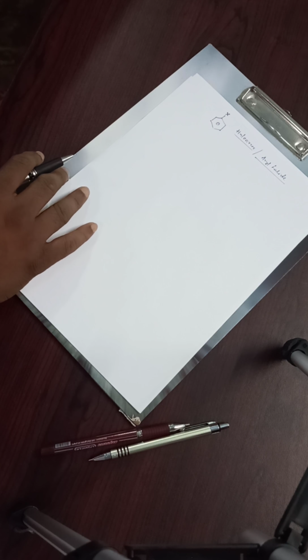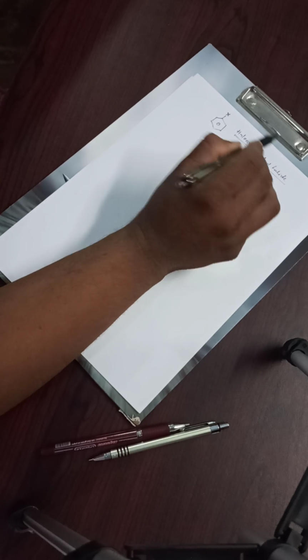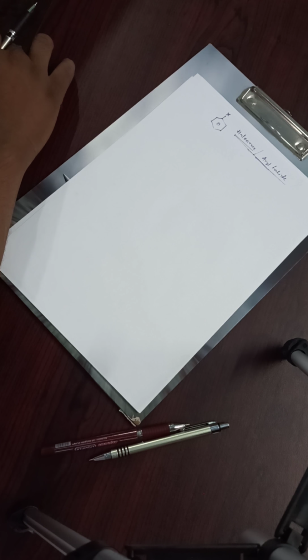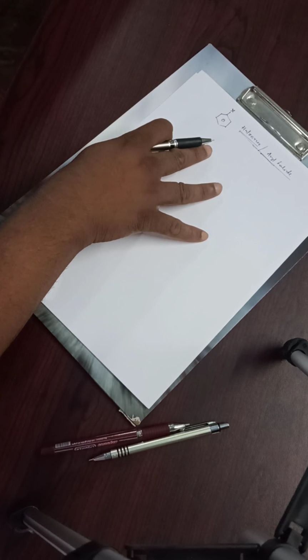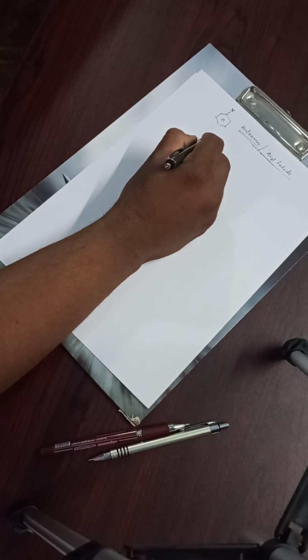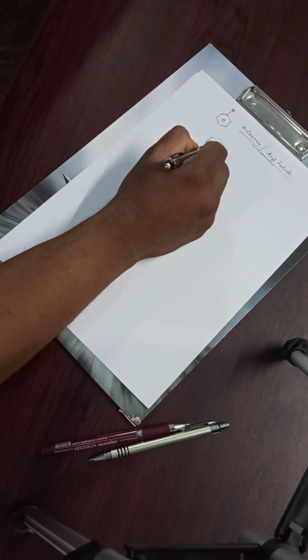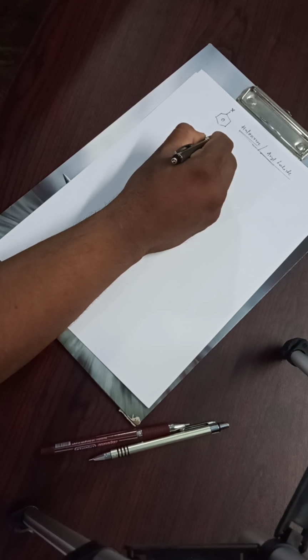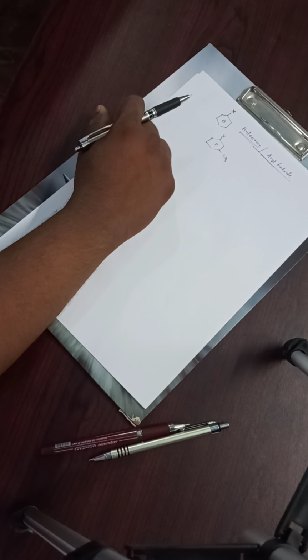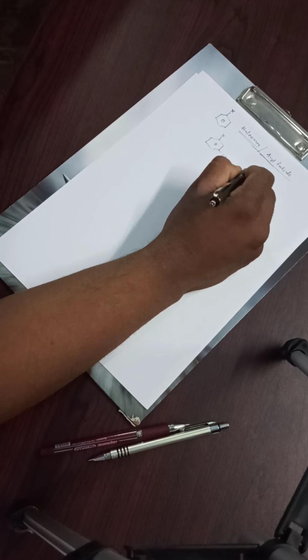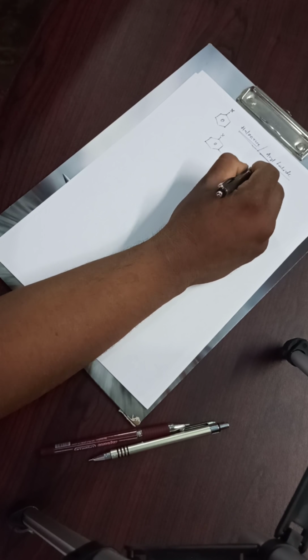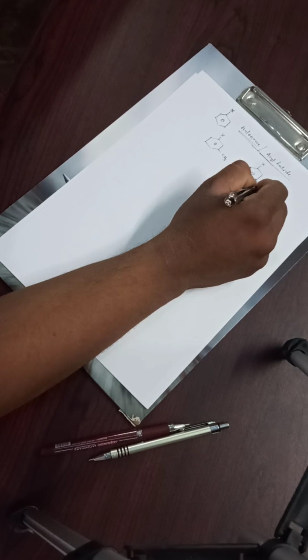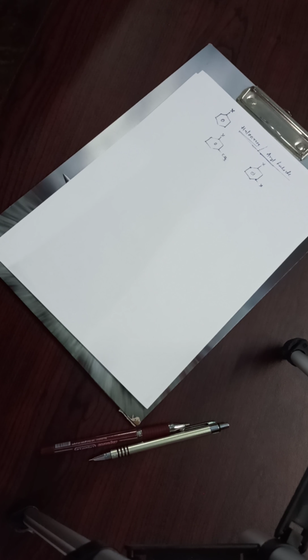Haloarene or aryl halide. Clear? Complete? One more example. This is also one example of aryl halide. Clear?